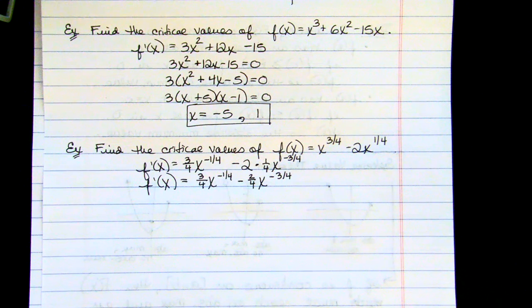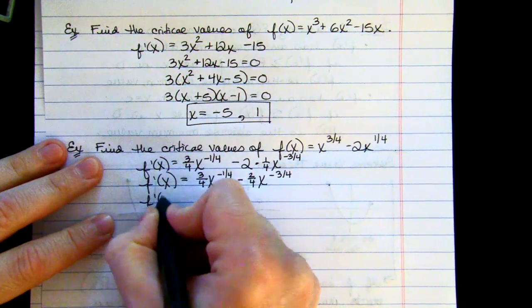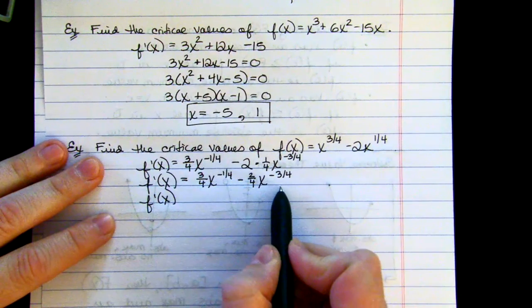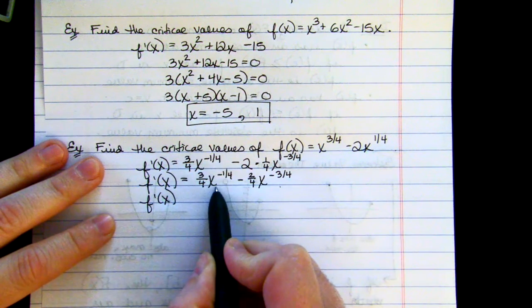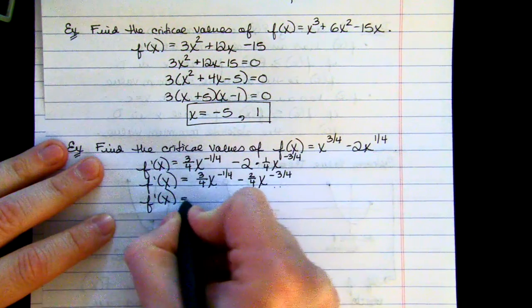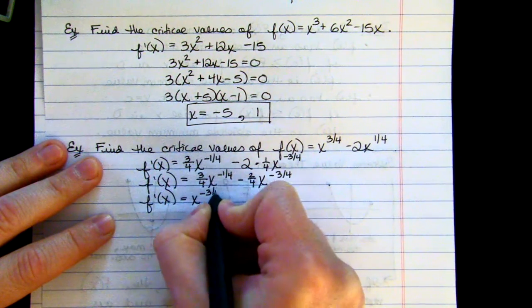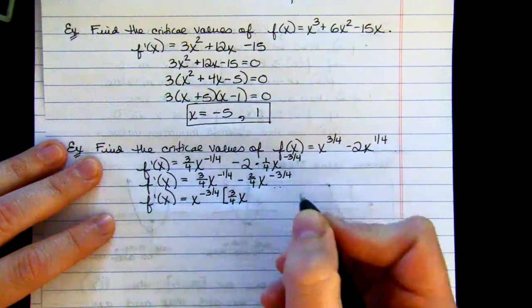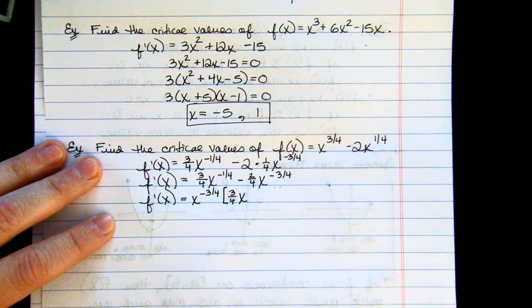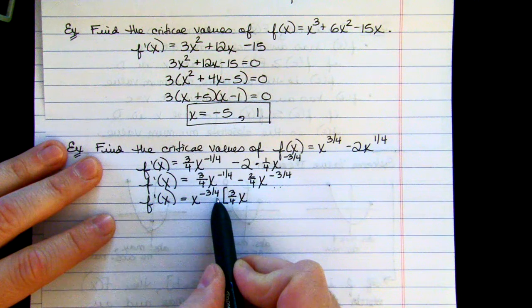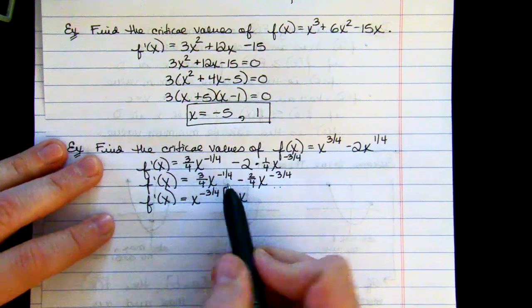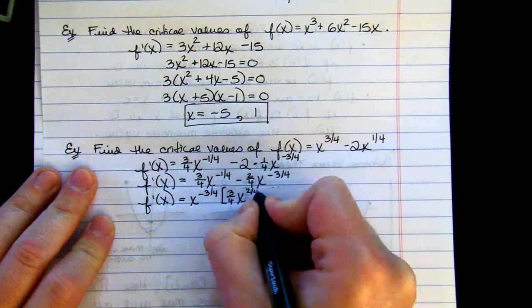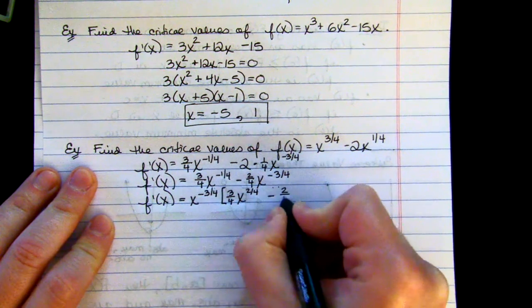I need to figure out when this is 0 or when this is undefined, and it's not in the best form for me to be able to do that. I need to go do a little bit of factoring. I'm going to take out my x to the lowest power. Well, I've got an x to the negative 1/4. I've got an x to the negative 3/4. I'm going to take out an x to the negative 3/4. I'll be left with 3/4 x raised to the, okay, so negative 3/4 plus what would give me negative 1/4? I think that's 2/4. Clean that up in a moment. Minus, well, just 2/4 over there.